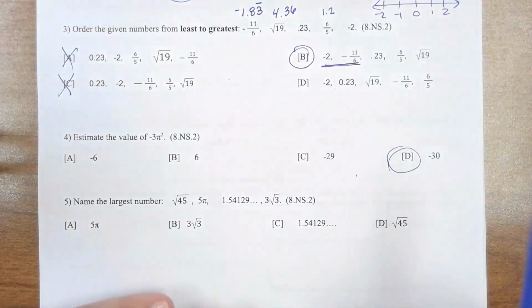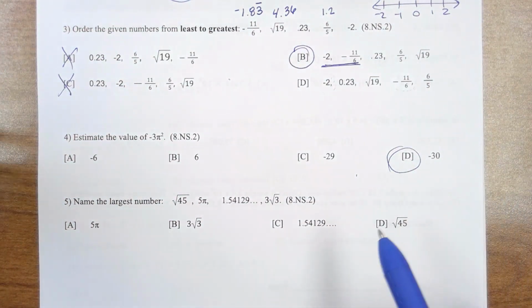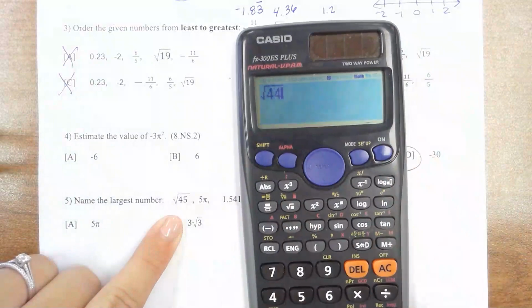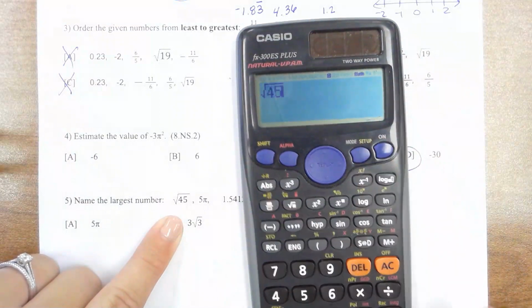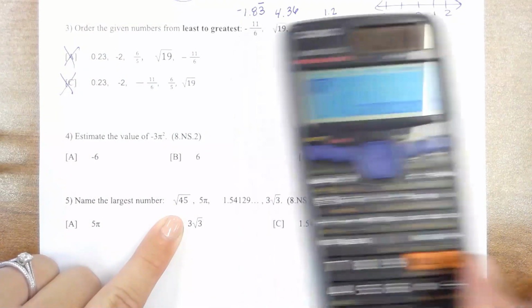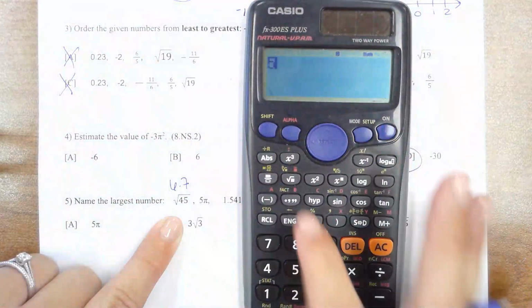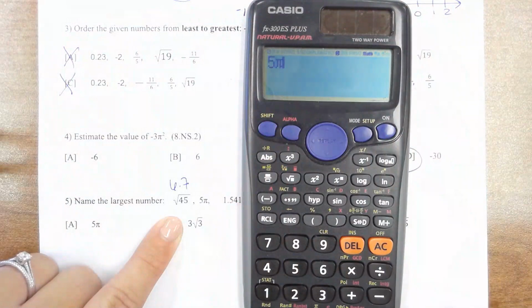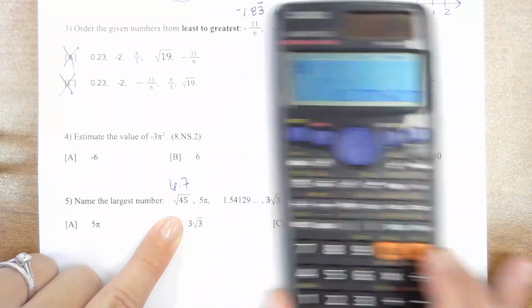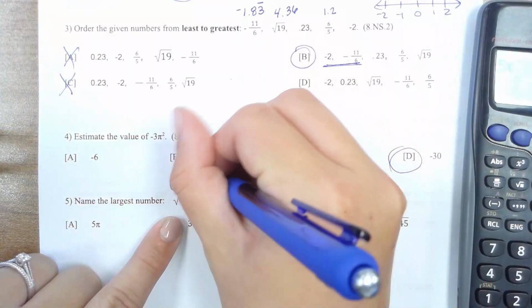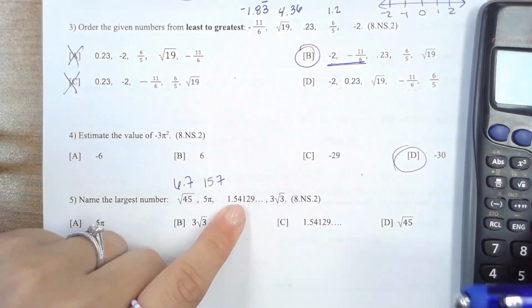All right, next one, name the largest number. So same thing, I would change all of these to decimals to figure out what is the largest number. So if I were to take the square root of 45, that gives me about 6.7. 5 times pi is about 15.7. Then that's already a decimal.